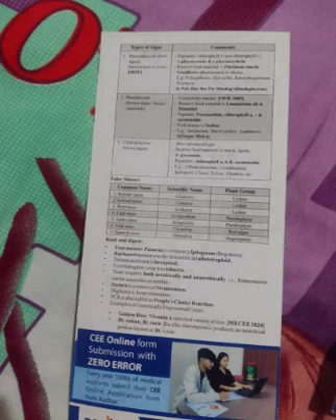So direct detection of virus can be done using electron microscopy, and light microscopy for detection of histological appearance.